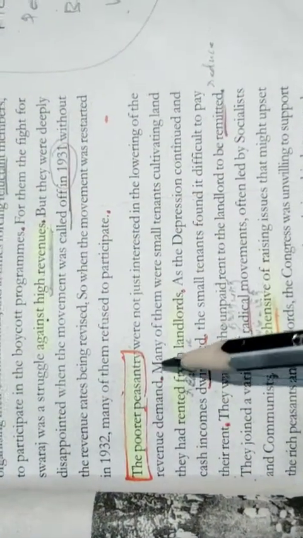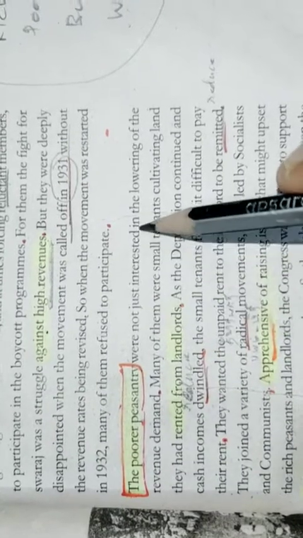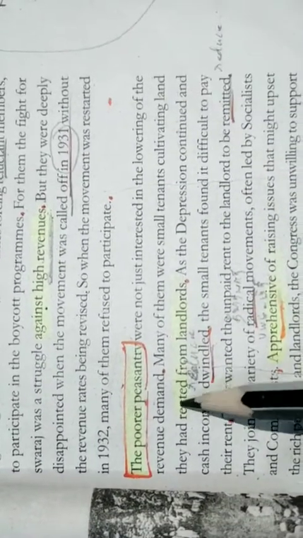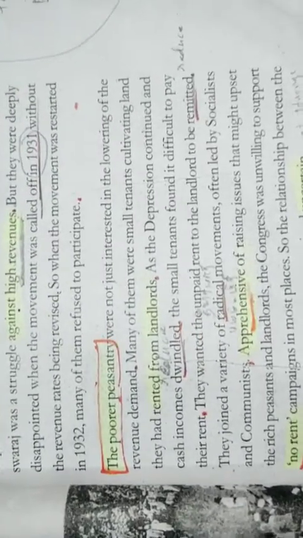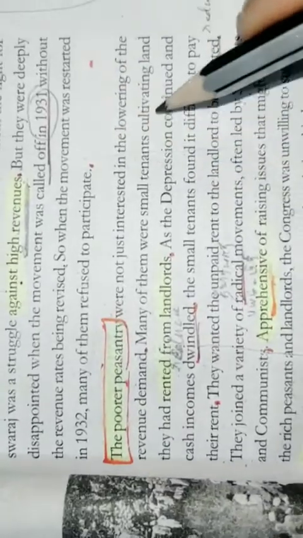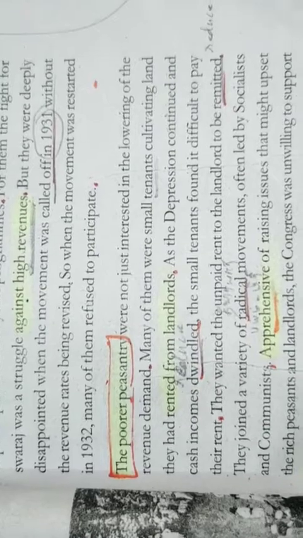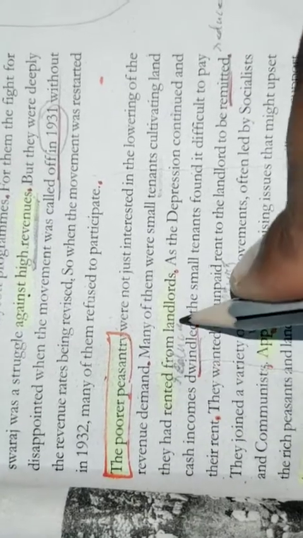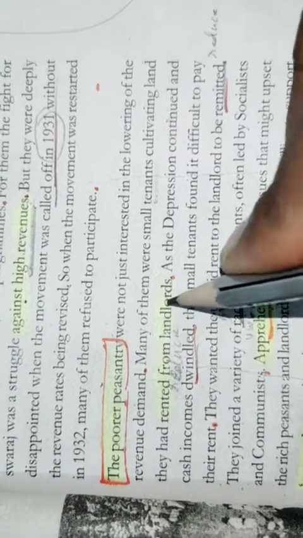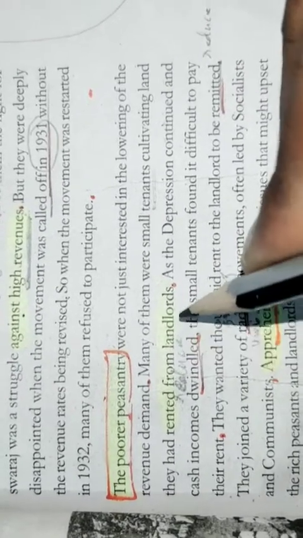This is the first one, rich peasants. The second one, the poorer peasantry, were concerned not just with the lowering of the revenue demand. Many of them were small tenants, cultivating land they had rented from landlords. They give some money to the landlords and get the land for one year, two years or five years, and do the cultivation.